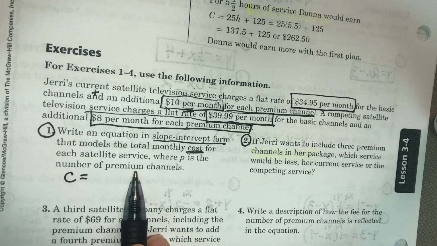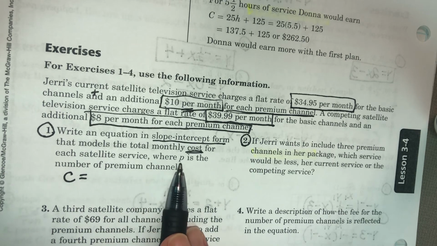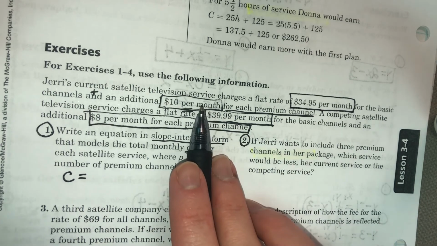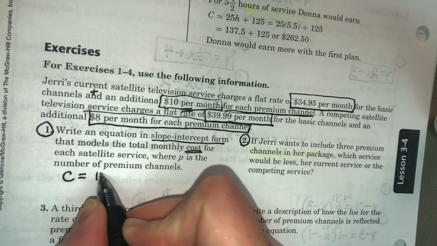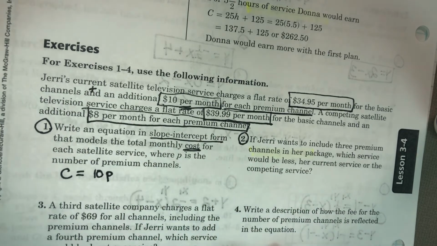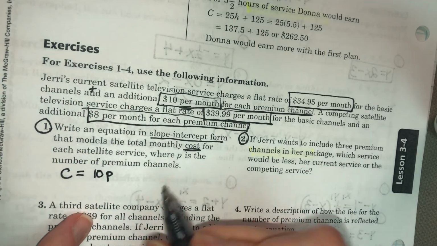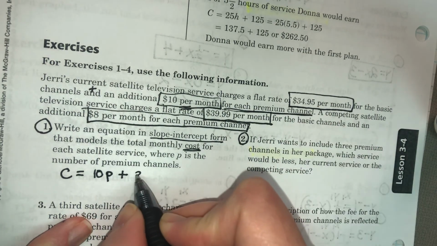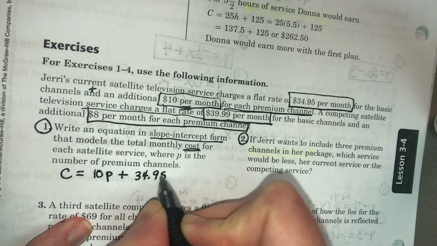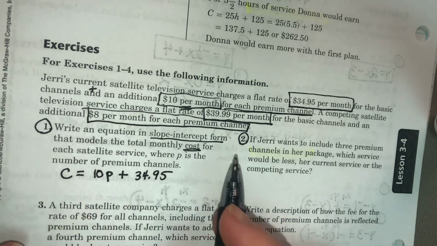because P is going to be the variable they want me to use for the number of premium channels. So for the first company, $10 for each premium channel, so it's going to be 10 times the number of premium channels, and we're going to add that to the monthly fee of $34.95. Okay, that's for the first company.